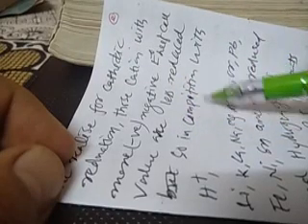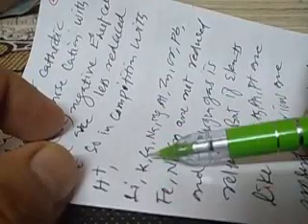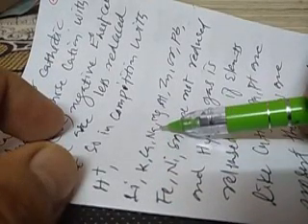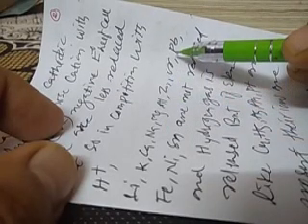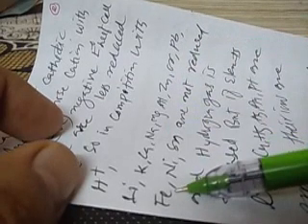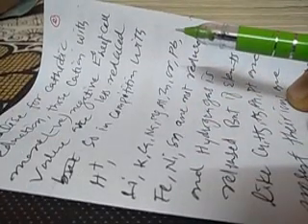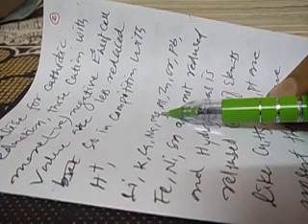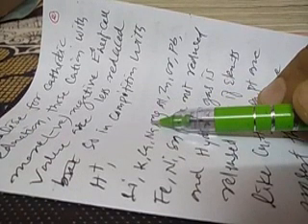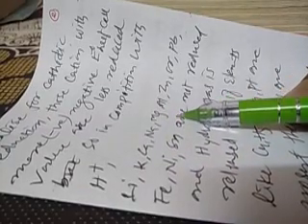So in competition with H plus, lithium plus, sodium plus, calcium plus 2, magnesium plus 2, Al plus 3, Zn plus 2, or Pb, or Fe, or nickel, or tin are not reduced. When these ions, which I have just spoken, are present in competition with H plus, H plus will be reduced. These ions will not be reduced. This is the rule that we need to understand.